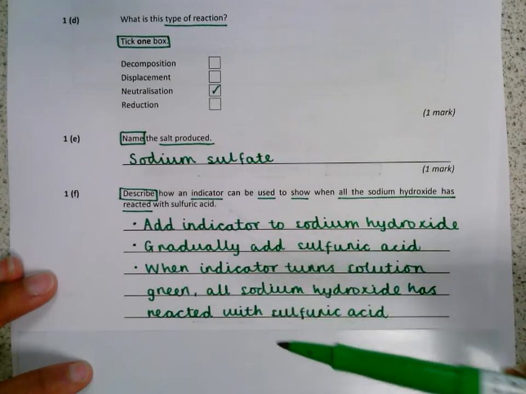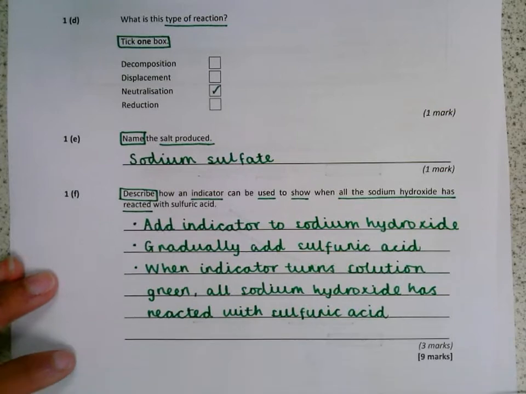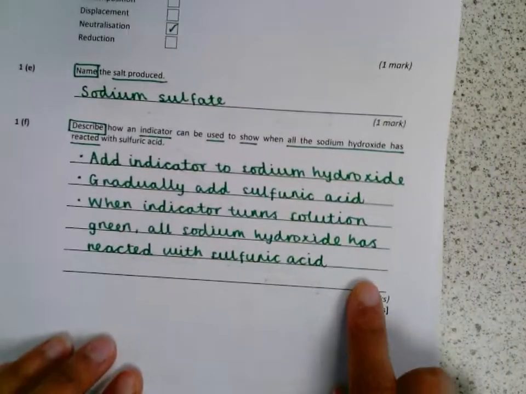You did not need to specify what colour the indicator would have changed to have got that 3rd mark. So you could have just said, when the indicator turns colour, you know the reaction is complete. So give yourself a mark out of 9 there.